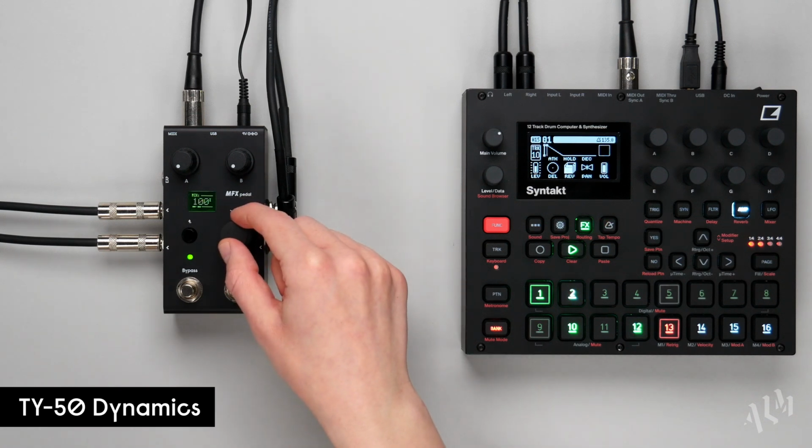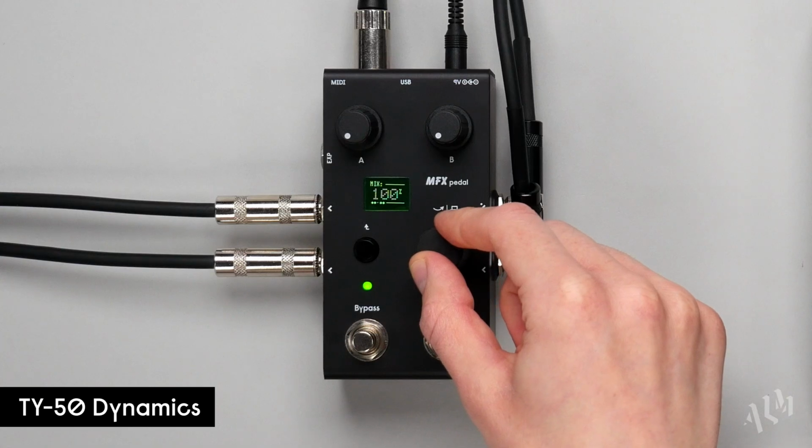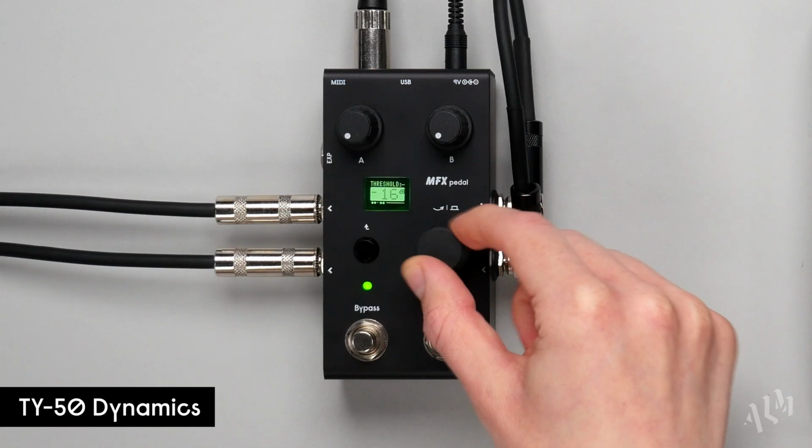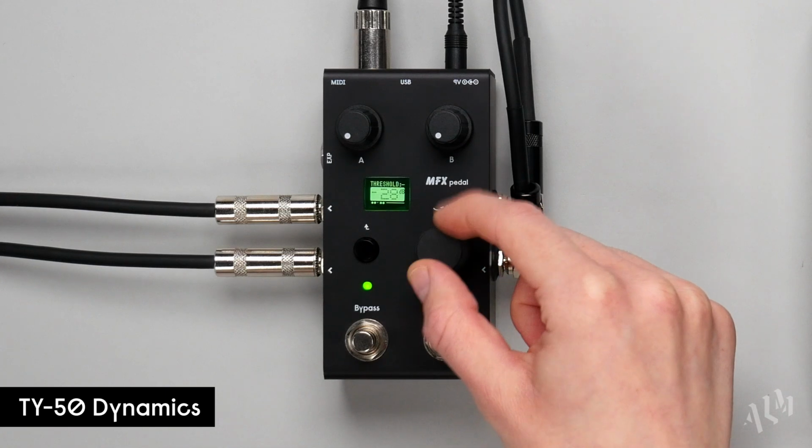Compression settings can range from very subtle to extremely intense, making the TY50 a powerful tool for standalone dynamics control.